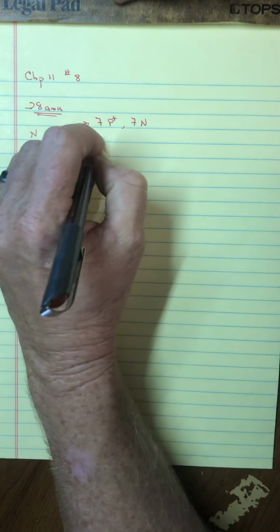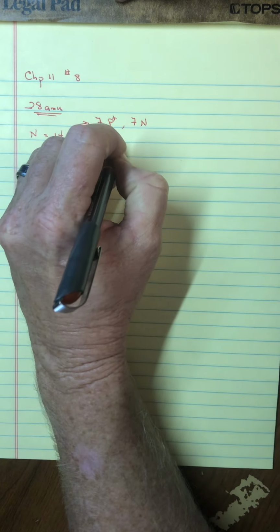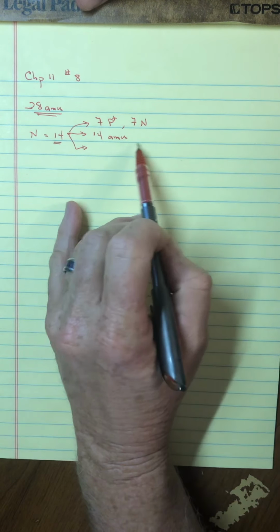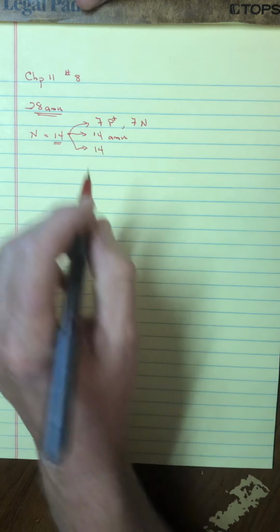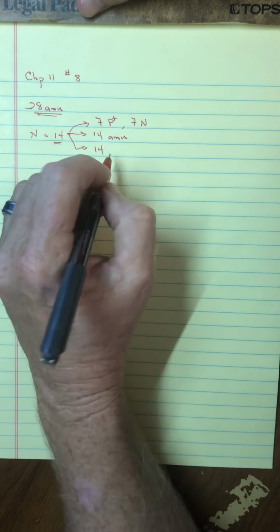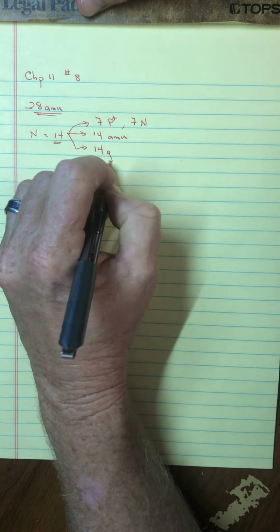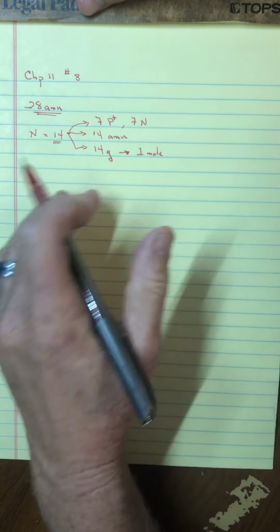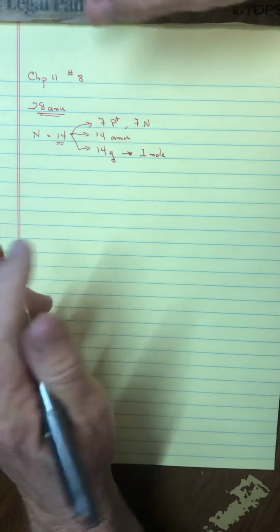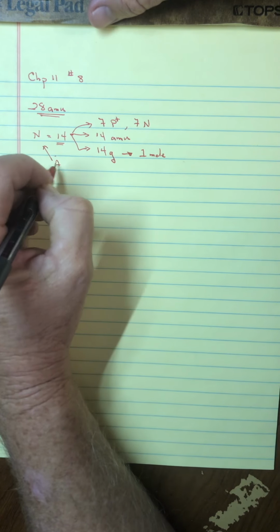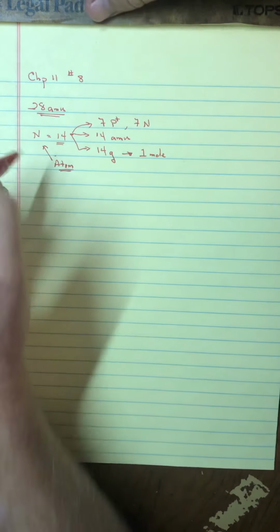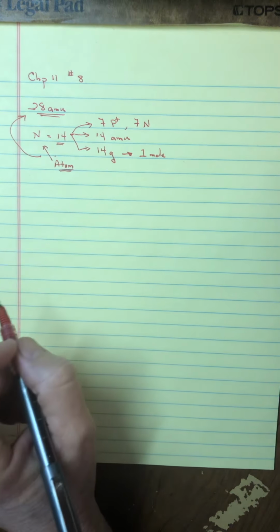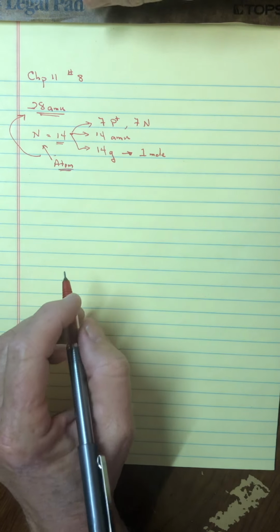The other thing is that you would say that one individual atom is 14 atomic mass units, or another interpretation of that 14 is to say that you would get 14 grams if you had 1 mole of these nitrogen atoms. Now, I don't know if you caught that, but I keep saying atom here because there's a little bit of subtlety with this problem. And again, this is why they say 28, that you may or may not know.